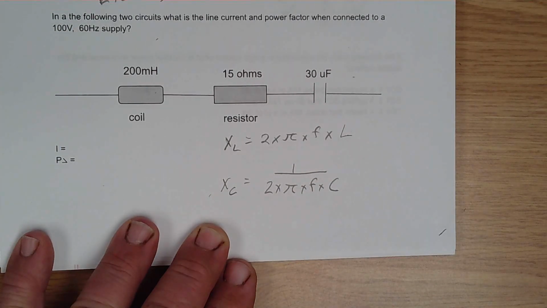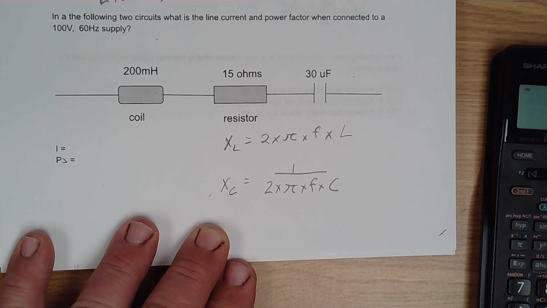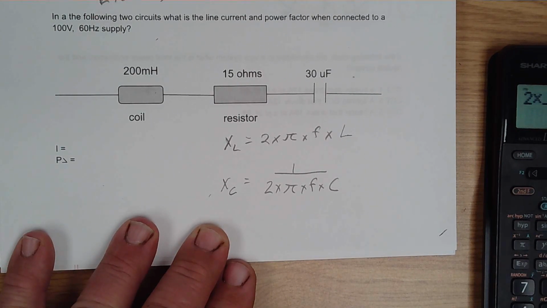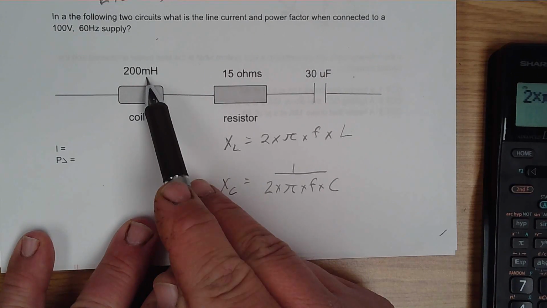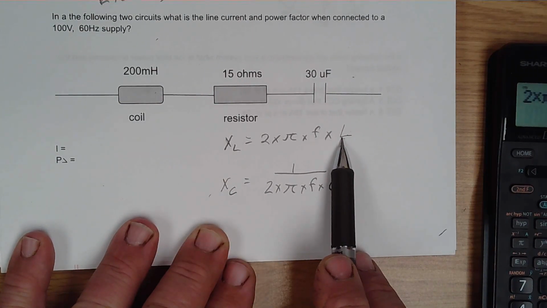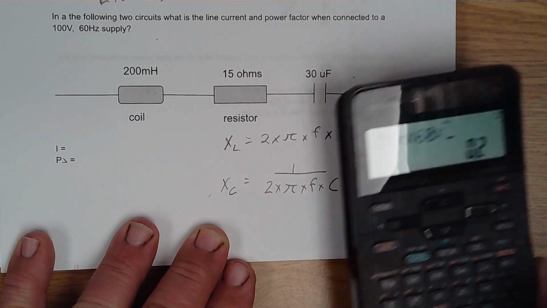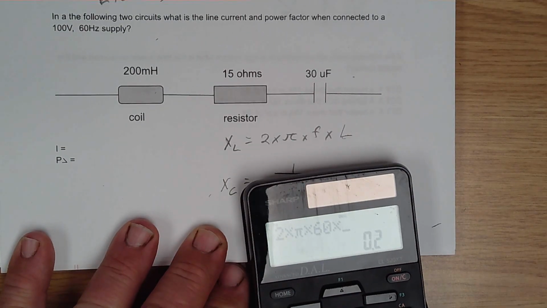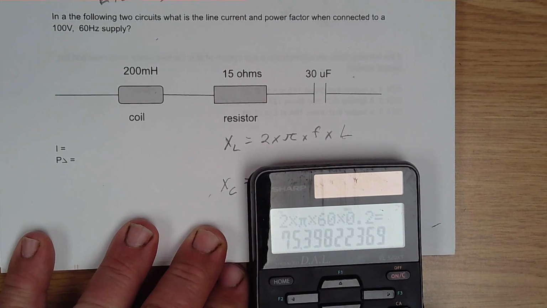Okay, so for our 200 millihenry coil, 2 times pi times 60, which is our frequency given to us in the question, multiplied by 0.2, because this is given to us in millihenries, and in the formula we're looking for it in henries, so I've just converted our 200 millihenries to 0.2 henries, equals 75.398 ohms.